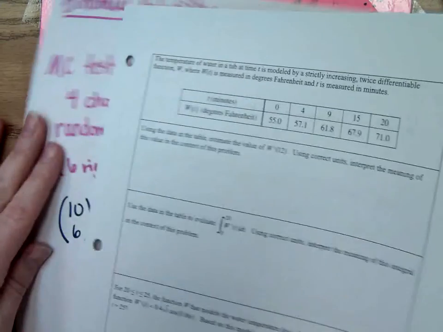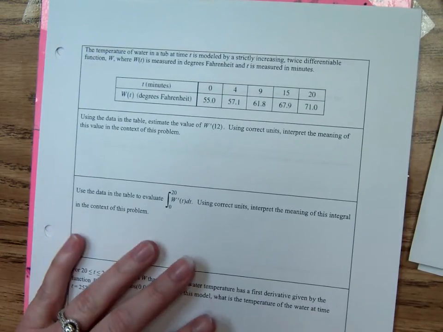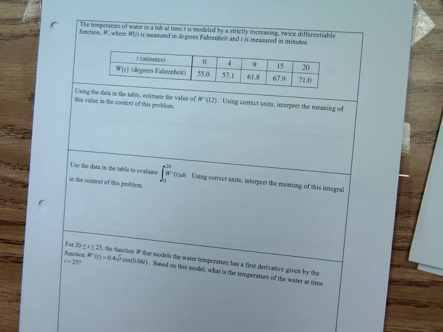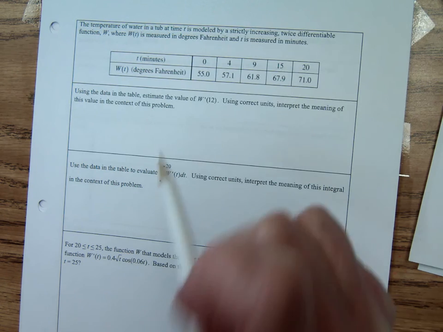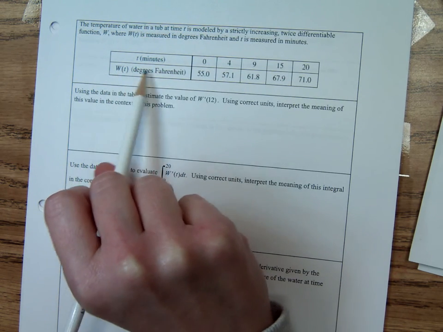Temperature in a tub. The temperature of water in a tub at time t is modeled by a strictly increasing twice differentiable function, W, where W of t is measured in degrees Fahrenheit, and t is measured in minutes. Okay, so we've got time and W of t in degrees Fahrenheit.